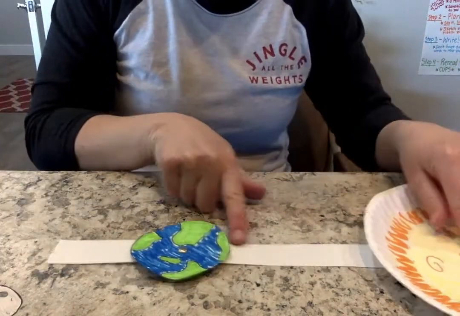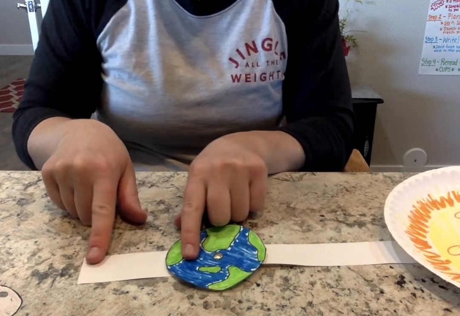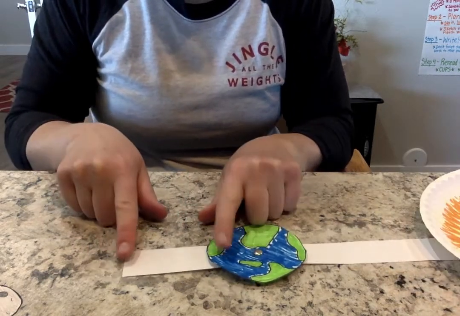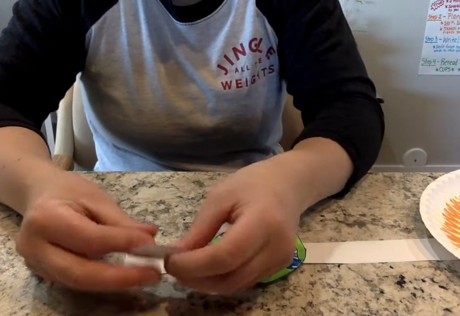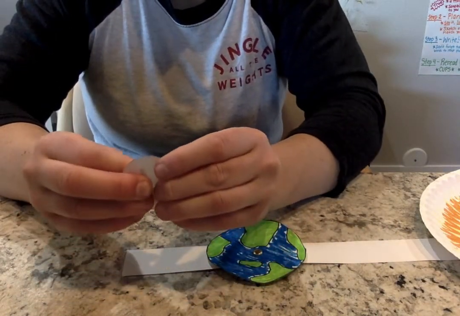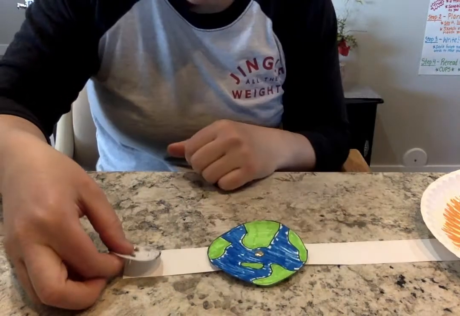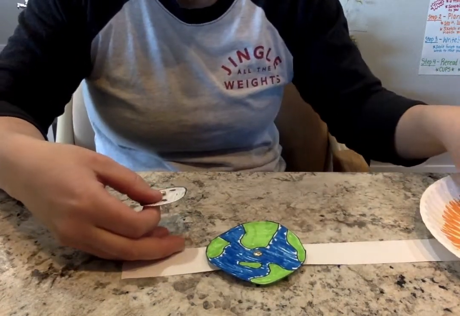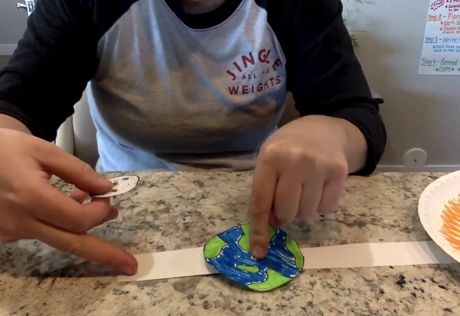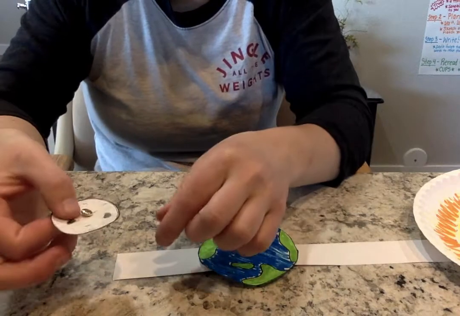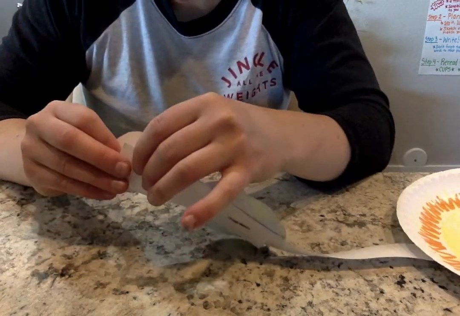Okay, so the sun, and the distance between the earth and the sun. Then you have the earth, then the short strip, and now you have your moon. Same thing. You're going to poke a hole in the middle of the moon. And like I said, if you don't have fasteners, then just use tape. You would tape the strip on the back of the sun, and then onto the back of the earth, and then the little strip on the back of the earth. Then you'll tape the moon right here. It still works with tape.